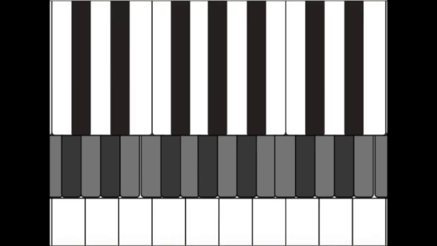The last scale that we're going to practice today is the makom huzam. Here's your turn to try singing it.